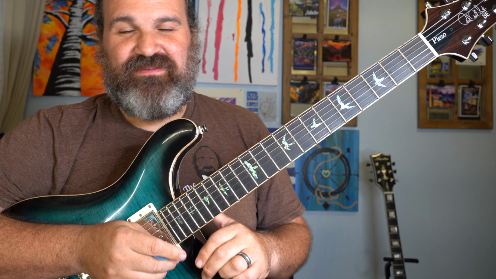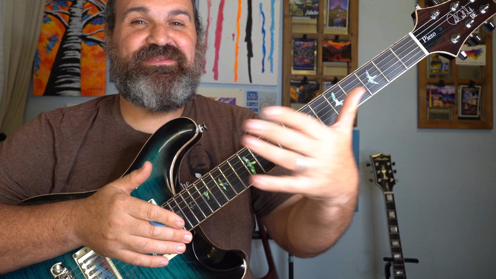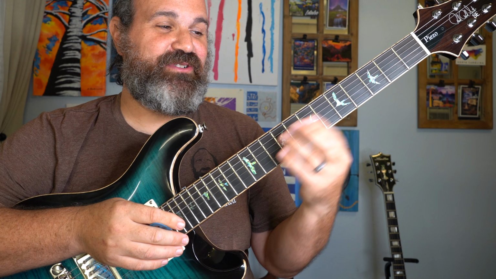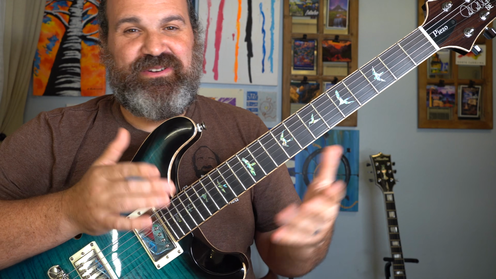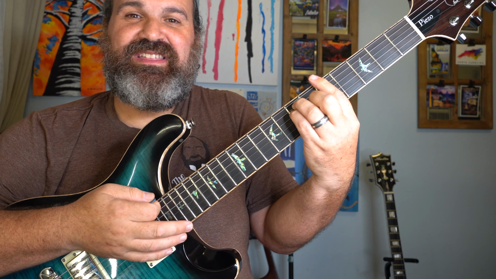What is a chord inversion? Well, first, you really want to know what a chord is. And a chord is a series of notes stacked on top of each other. Today we're going to talk about just major chords, minor chords, stuff like that. But a major chord, let's just say you take an A bar chord like this.